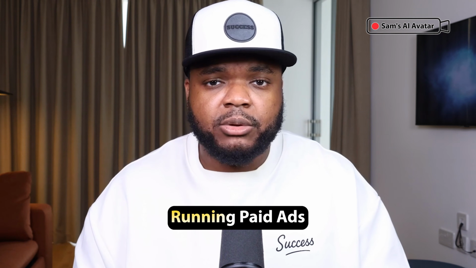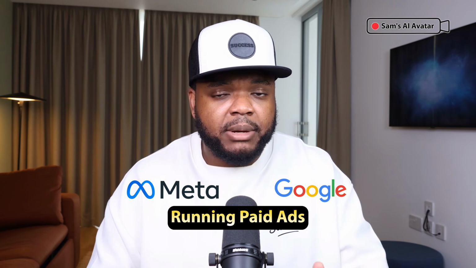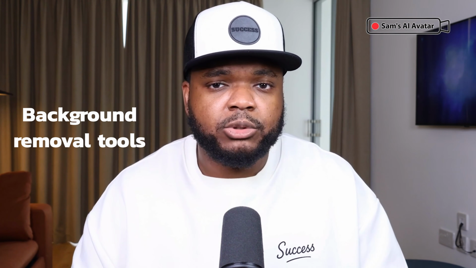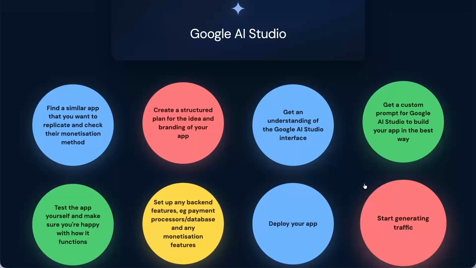You can also go down the route of running paid ads as well. You can run Google search ads. You can also run meta ads. There's people right now that are even running ads to their background remover tools when it comes to Facebook and Instagram. Let me quickly show you exactly what I'm talking about.